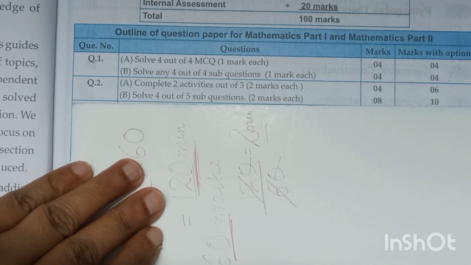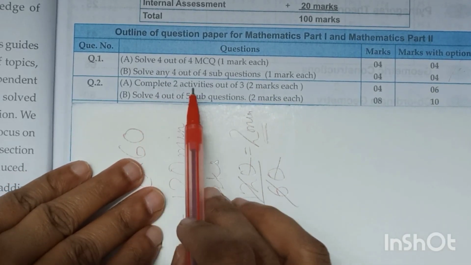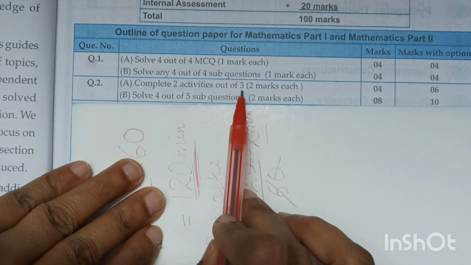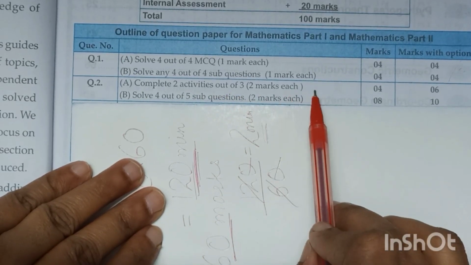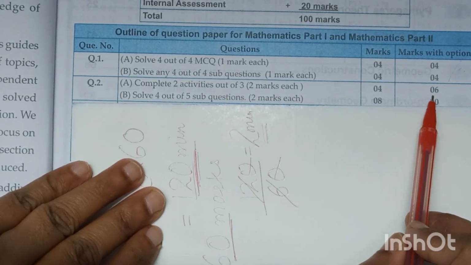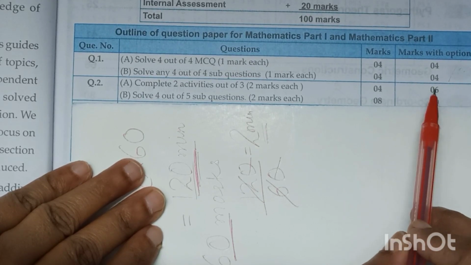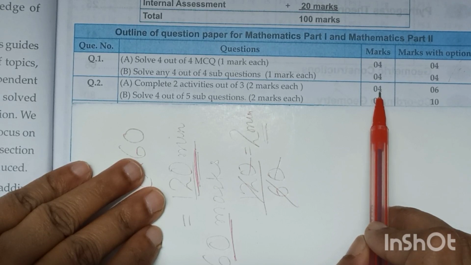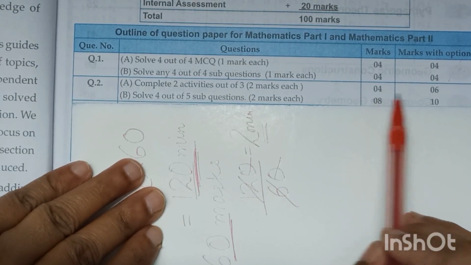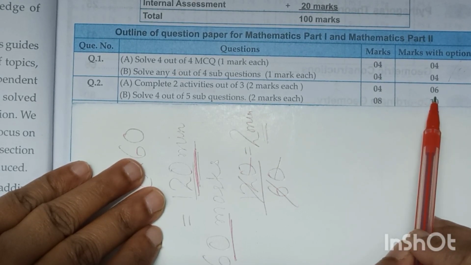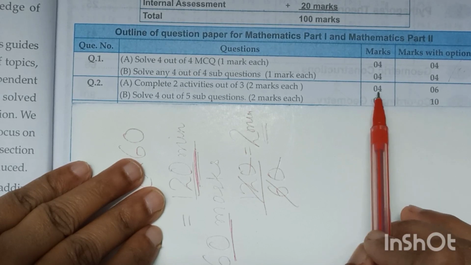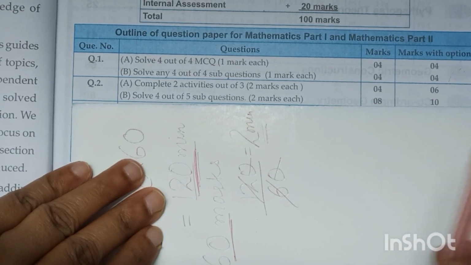Now come to question number 2A. Complete 2 activities out of 3, 2 marks each. So here there will be 3 activities and among these 3 you have to do only 2 activities. So try to solve all the 3 activities because activity questions are very easy to solve.